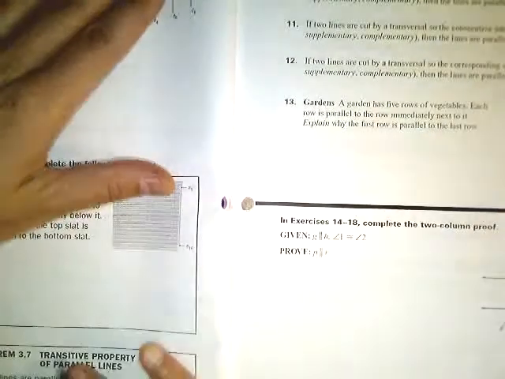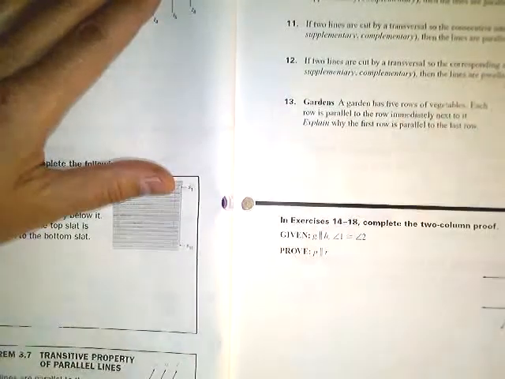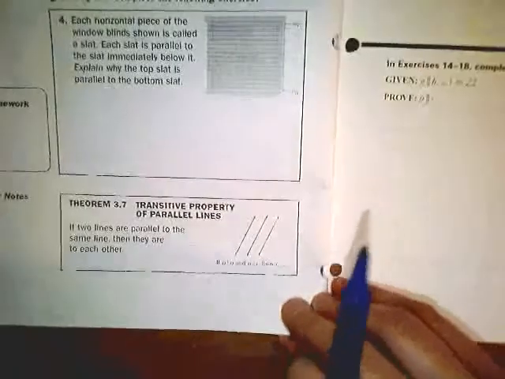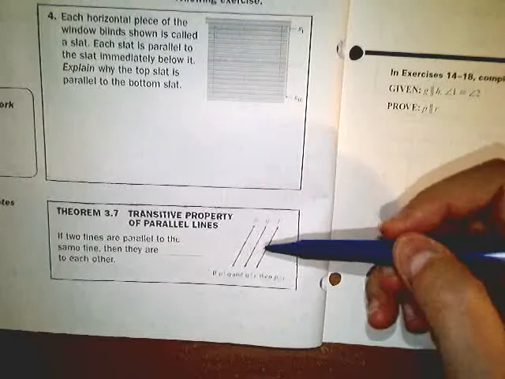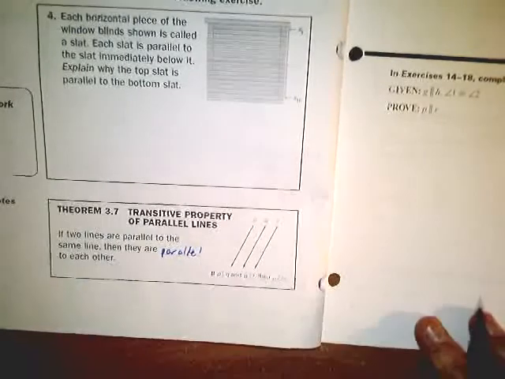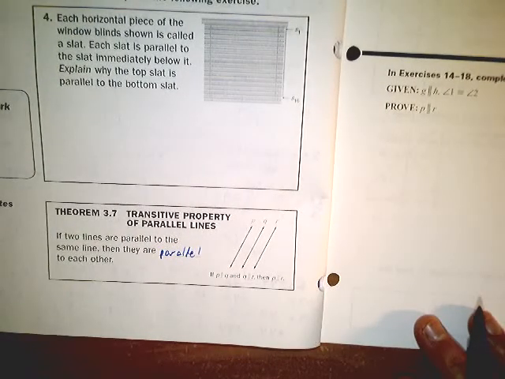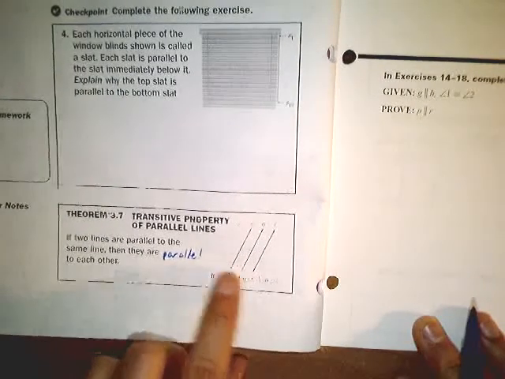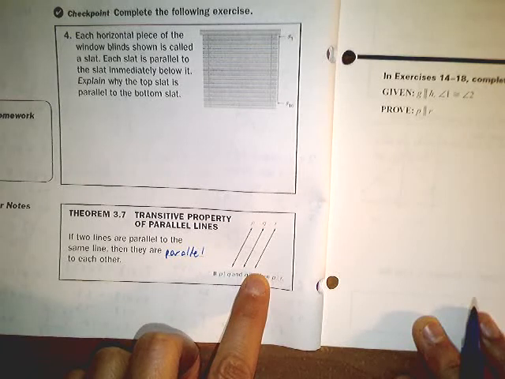Okay. I think this is a better example over here, number 13. Number 13 illustrates the same concept as these two, so I think I'm going to skip this and just talk about the transitive property theorem down here, and then use the gardens example, number 13, over here. So I don't think I need to state it more than one time. Okay. So if two lines are parallel to the same line, then they are parallel to each other. It's basically the transitive property of parallel lines. So that means if P is parallel to Q and Q is parallel to R, then P would be parallel to R.